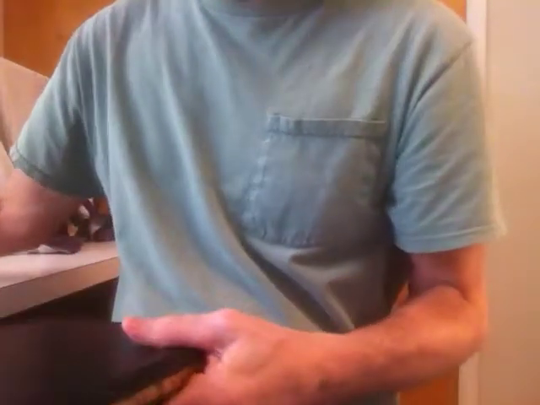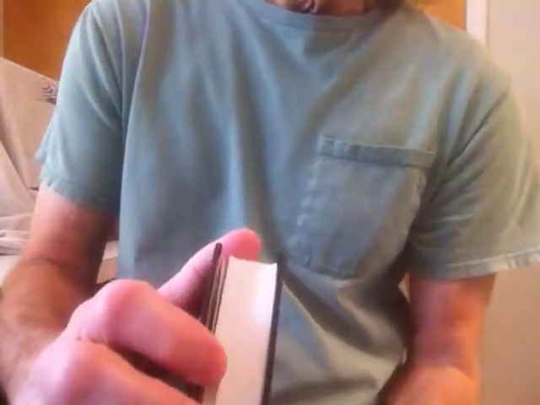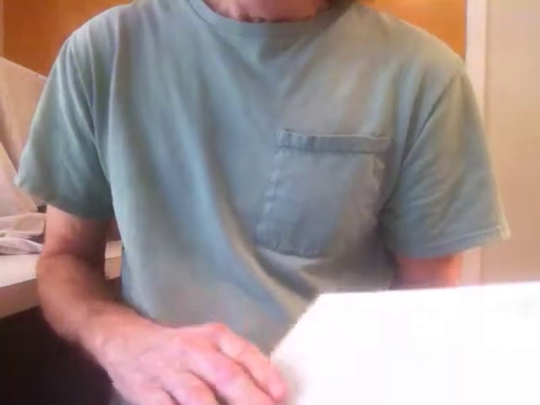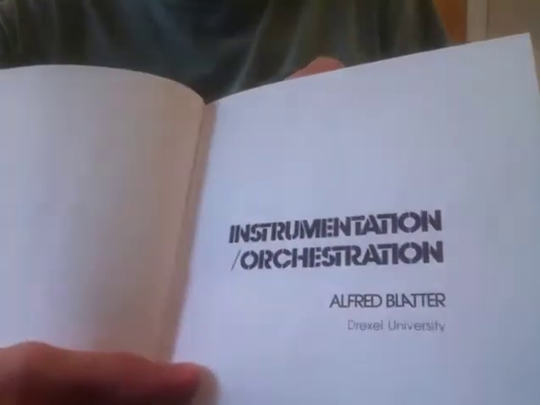Now, instead of just building from scratch, let's say you have a piece of music and you're listening to this music and you're wondering what the chords are. Well, you could take almost any piece of music, like orchestral music. Here's just a sample piece of music from my orchestration book by Alfred Blatter. I'll just show you this one sample.